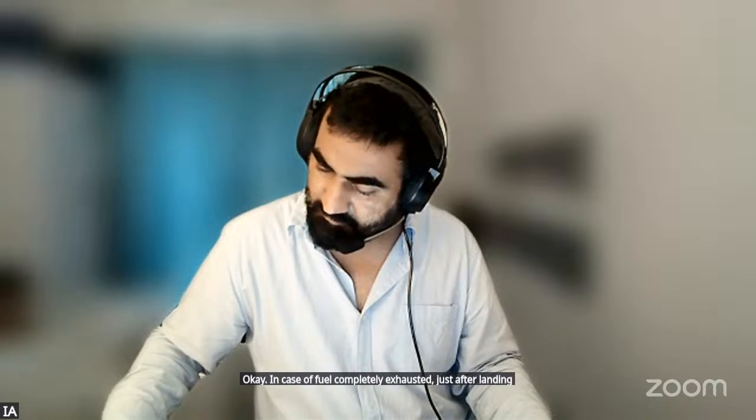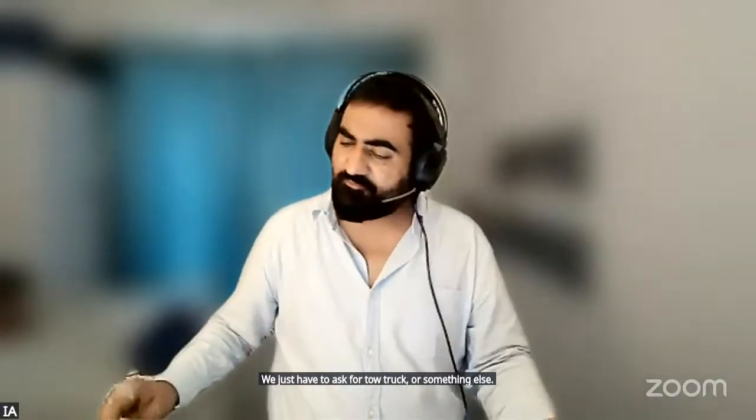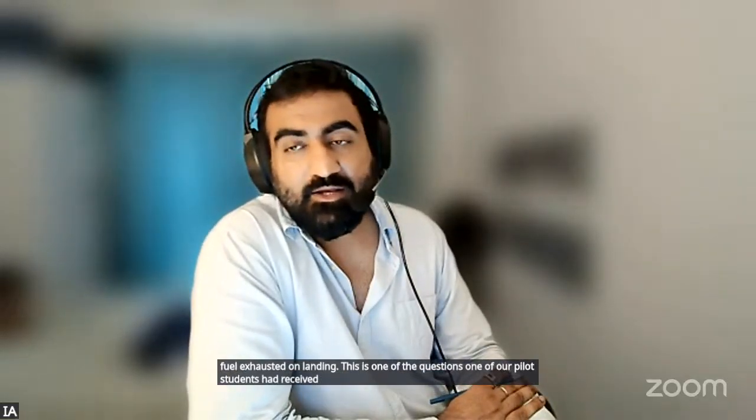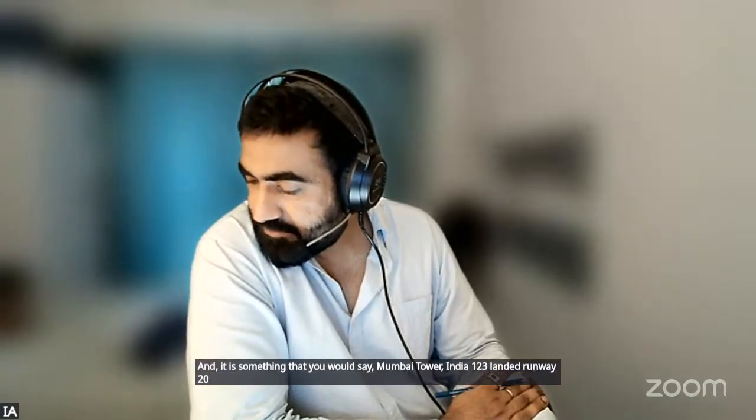Okay. In case of fuel completely exhausted just after landing, and we are still on the runway, we just have to ask for a tow truck or something else. Fuel exhausted on landing. This is one of the questions one of our pilot students had received. You would say, Mumbai Tower, India 123, landed runway 20, request towing, request tow to apron, aircraft completely low on fuel. You will only ask for towing, and there's nothing else we can do.